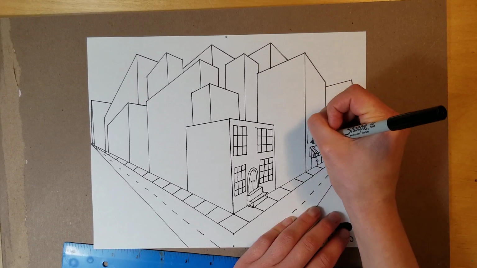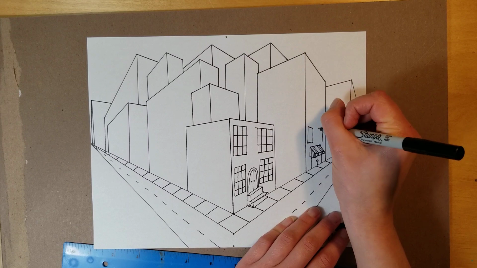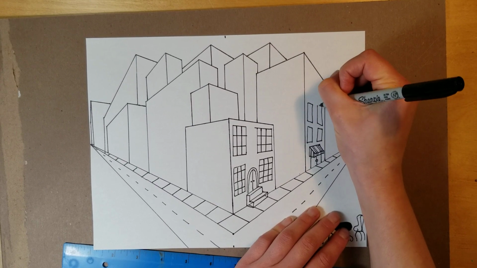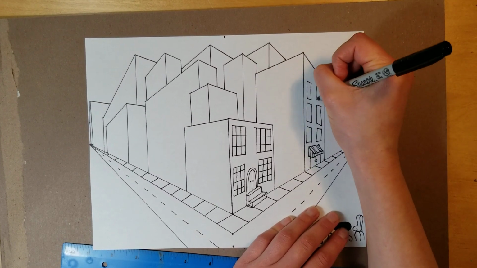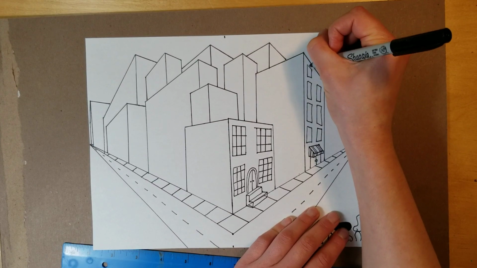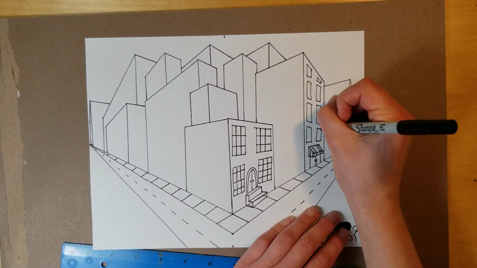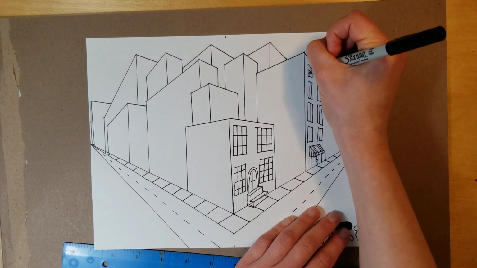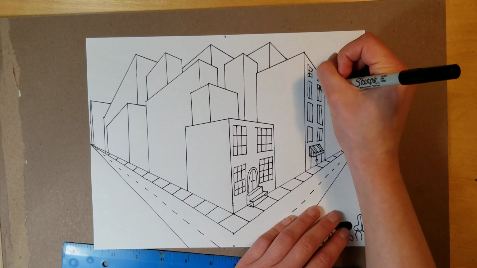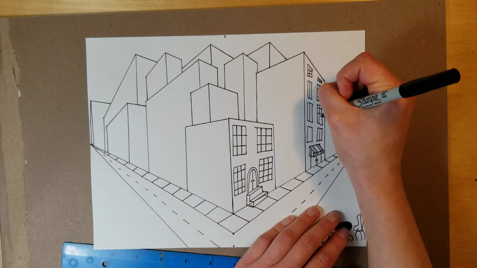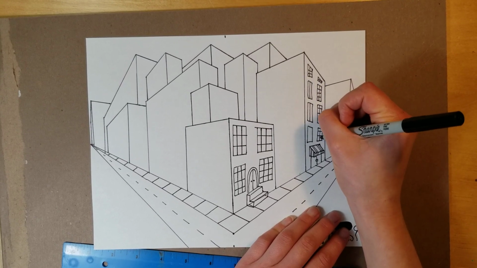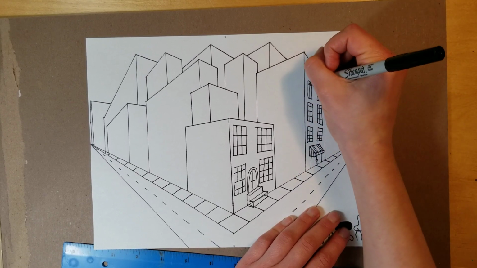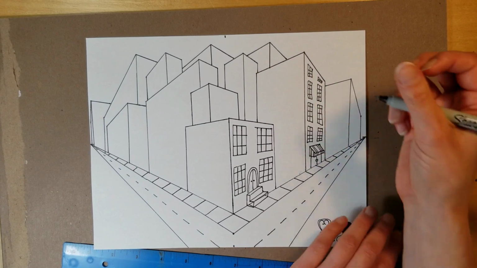Again, I'm eyeballing, just imagining the line here. Okay.